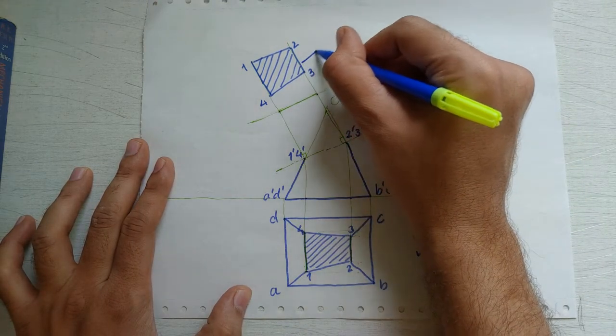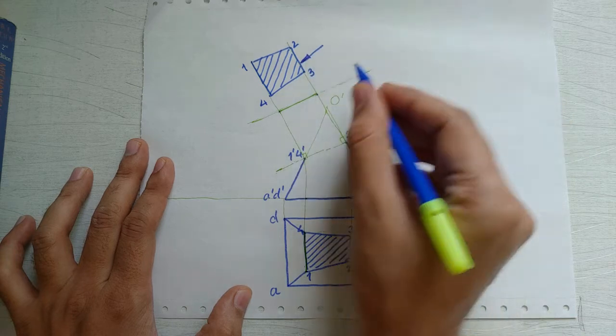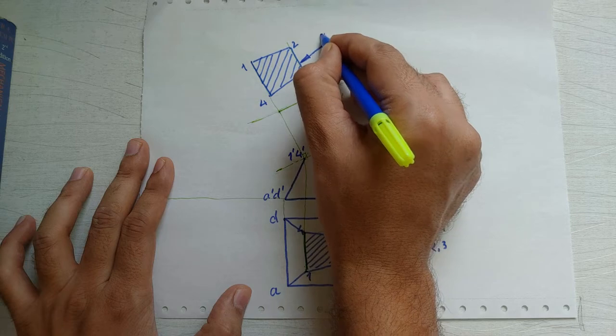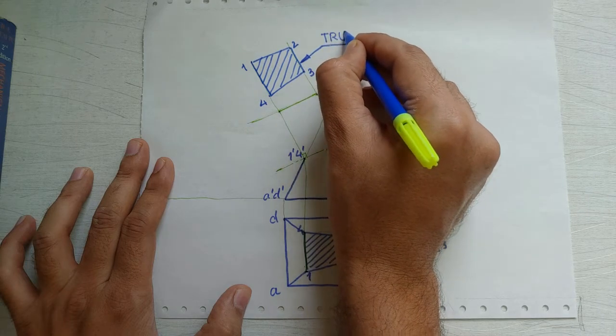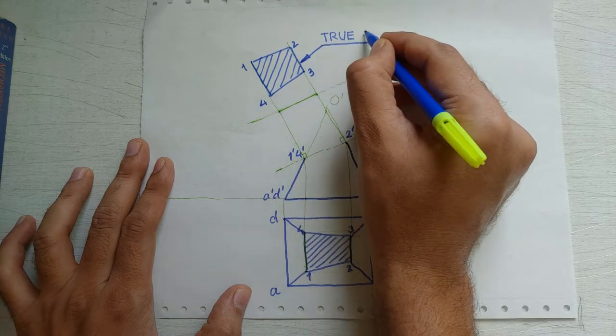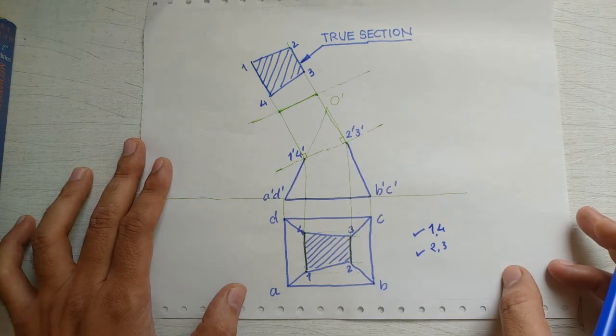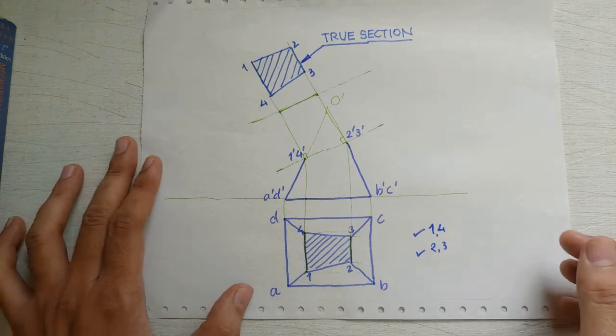So I can write here that this is the true section. Alright. So this is how we can obtain the true section.